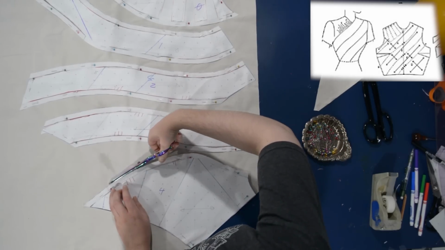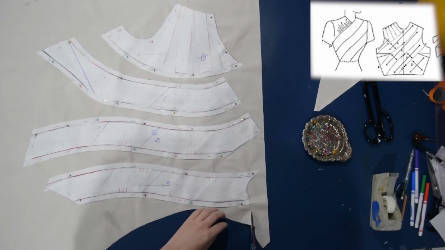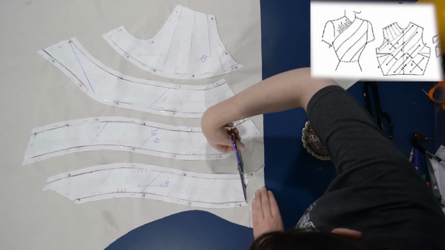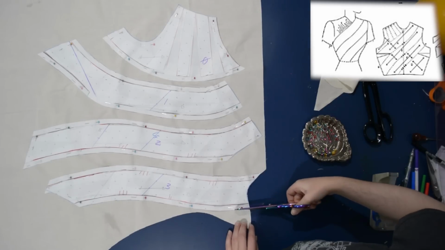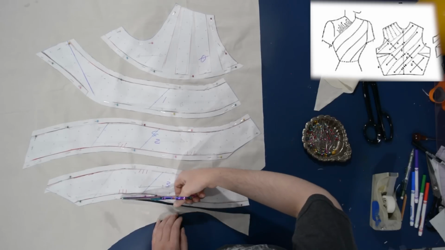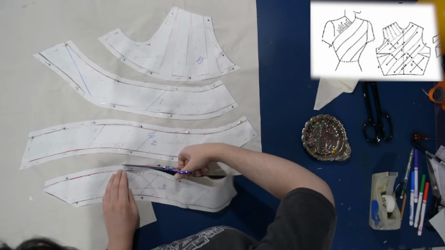So if you tilt that blue line onto the 45-degree angle, you can see I have it here of all these pieces, that center front line. You can see on piece 2 it's marked center front there. So that blue line needs to be lined up with the bias, and then we will know that we're cutting everything out on the bias as the book recommended. Hopefully that makes any sense.